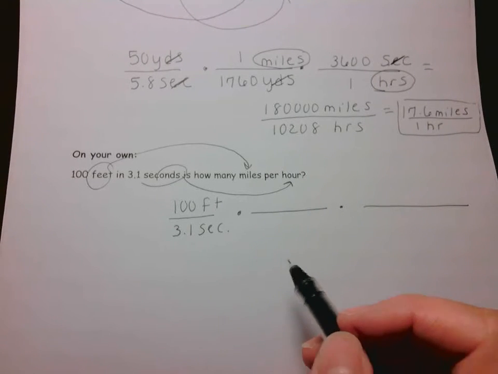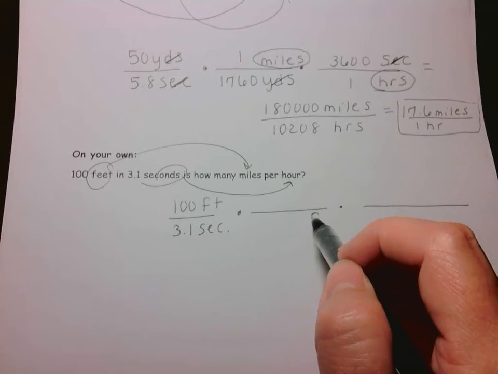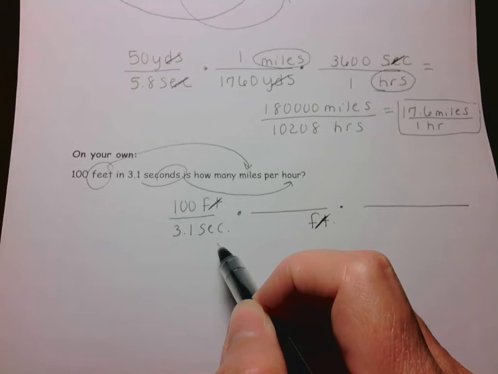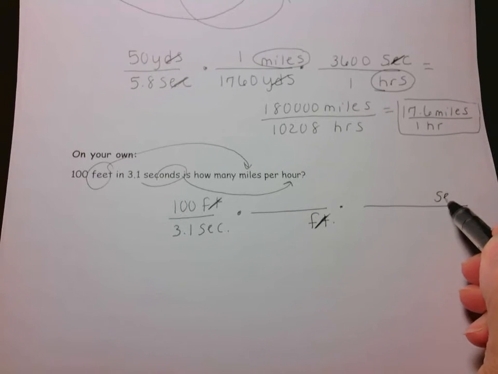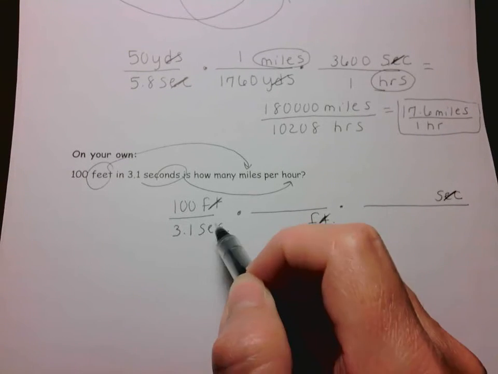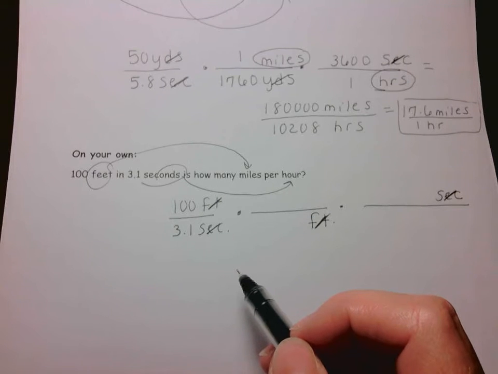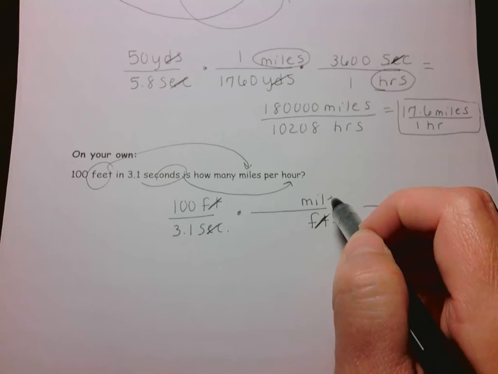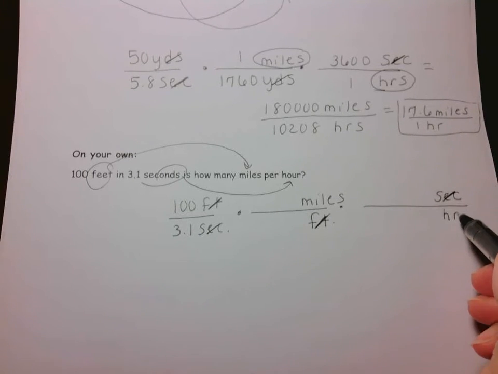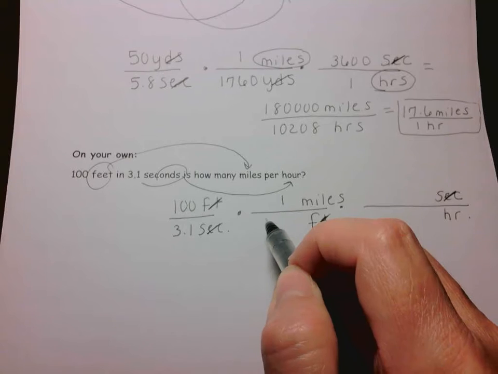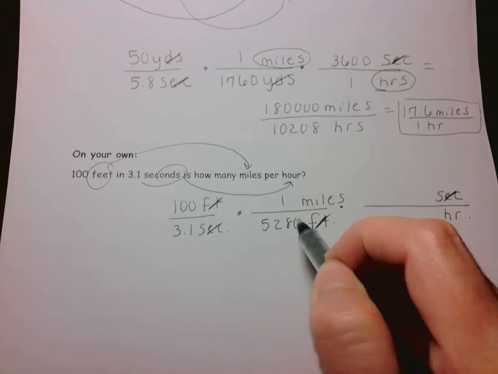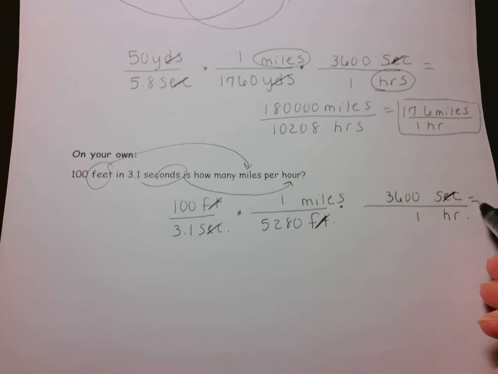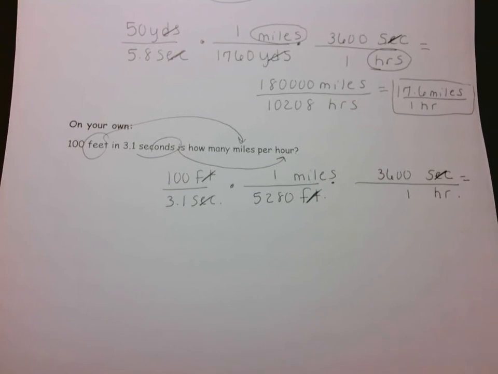And so if feet is on the top here, feet needs to be on the bottom here because I want those to cross-cancel. If seconds is on the bottom here, seconds needs to be on the top here because I want them to cross-cancel. And now what am I trying to do? I'm trying to go from feet to miles and from seconds to hours. And so 1 mile is 5,280 feet, and 1 hour is 3600 seconds. And now I just multiply them straight across.